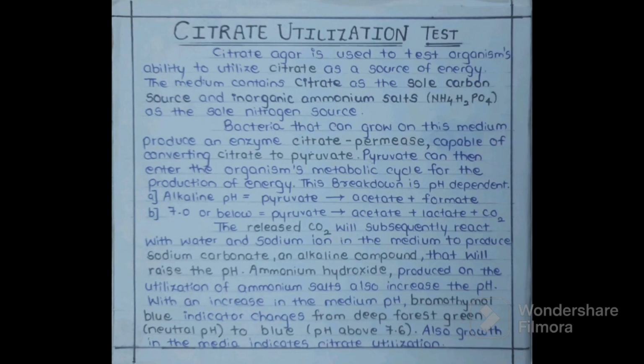Pyruvate can then enter the organism's metabolic cycle for the production of energy. The released carbon dioxide will subsequently react with water and sodium ion in the medium to produce sodium carbonate, an alkaline compound. This will raise the pH of the medium. Additionally, ammonium hydroxide produced on the utilization of ammonium salts also increases the pH.